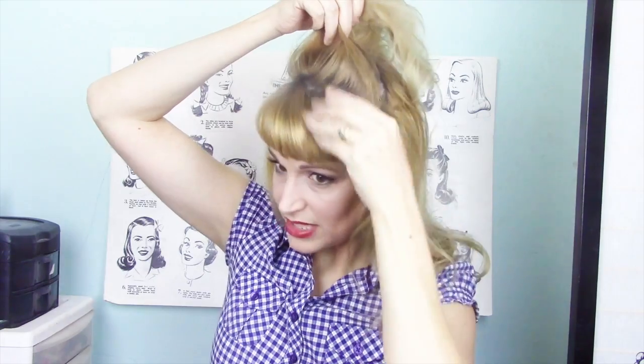I'm going to leave my bangs down, and incidentally, I rolled my bangs under with a flat iron. I always do, but this flat iron is especially marvelous.